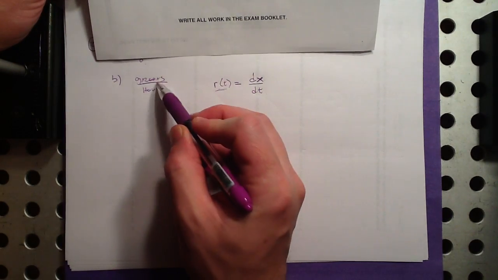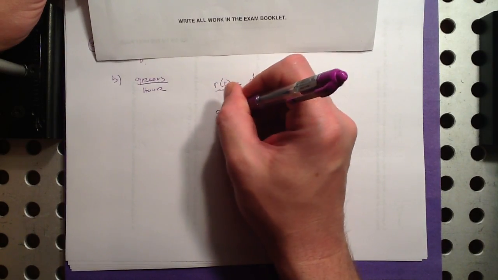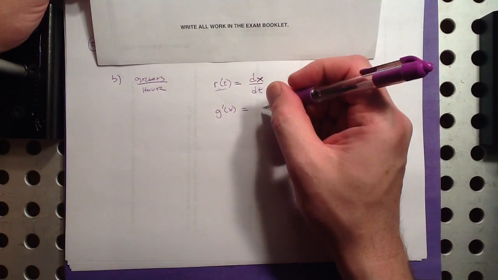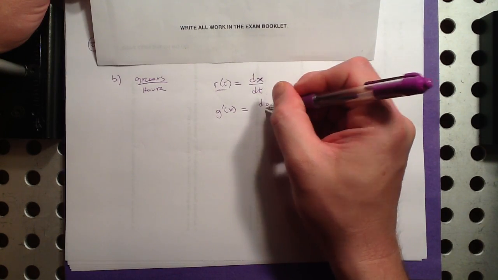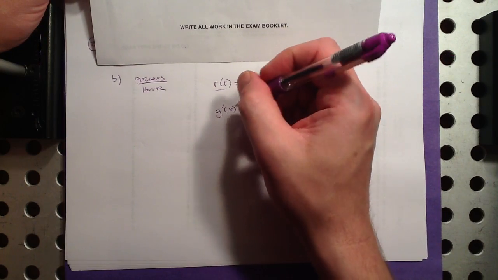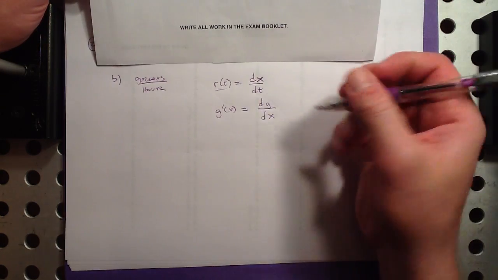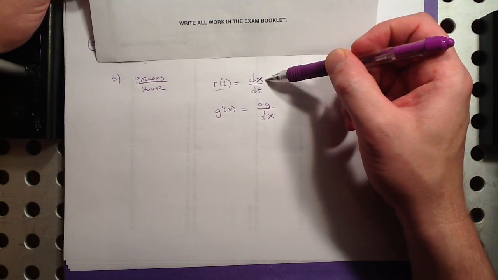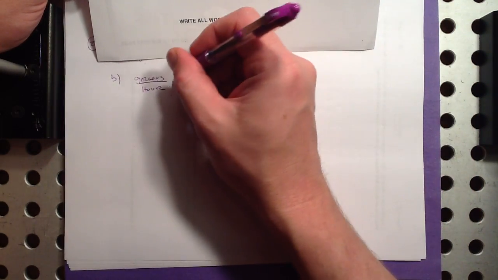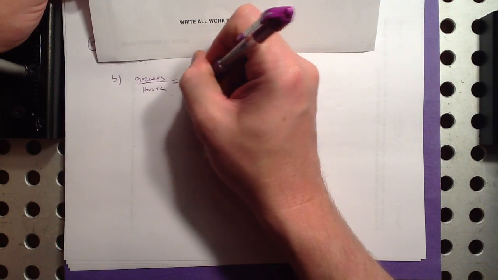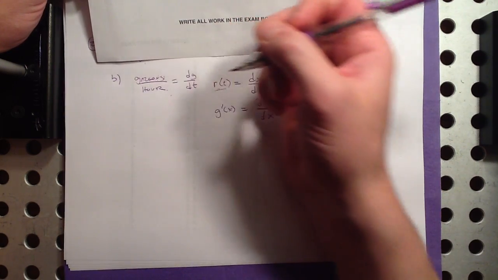And if we want to get into gallons per hour, the derivative of the g function that they gave us would be dg/dx, right? And what we want is gallons per hour, or in other words, dg/dt. We want gallons in time.